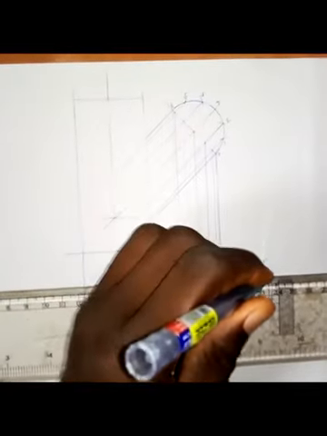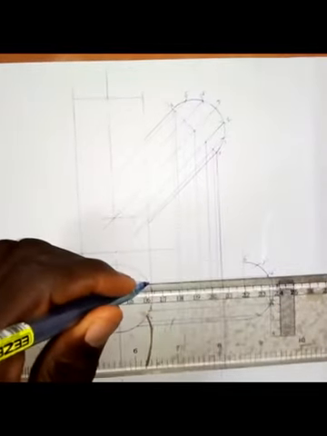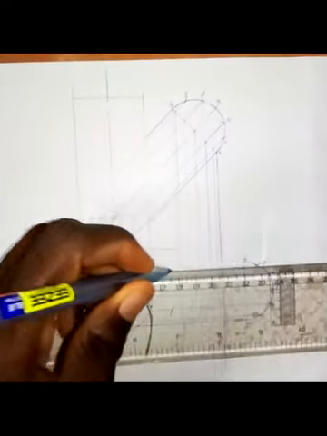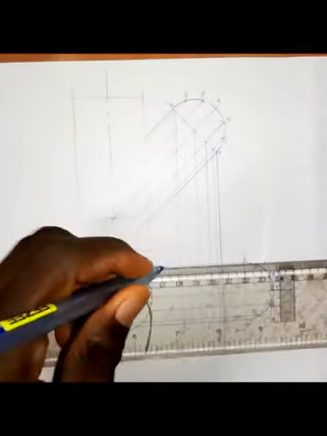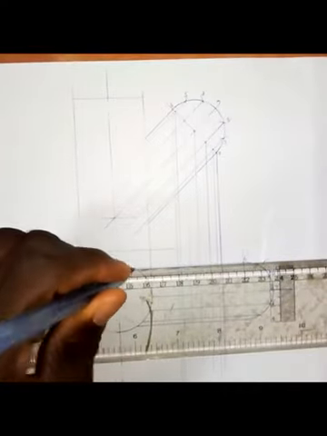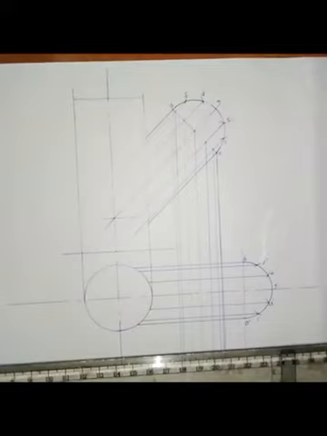So 3 is already done. Then from 4, draw a straight line. When it touches the circle, stop it there. Then from 5, draw a line. When it touches the circle, stop it there. Then from 6, draw a line. When it touches the circle, stop it there. Okay, so this is it.